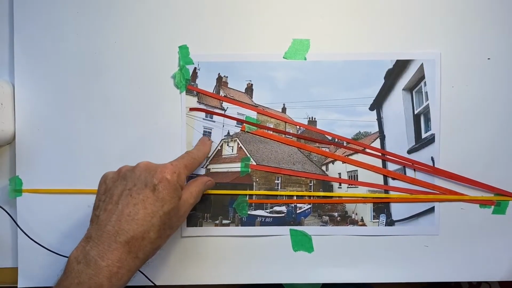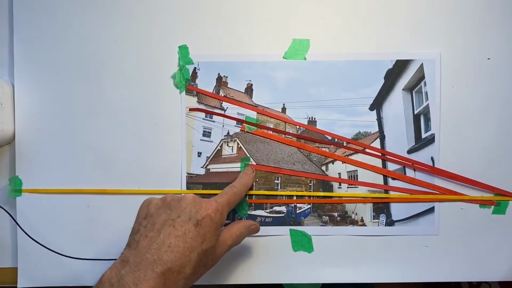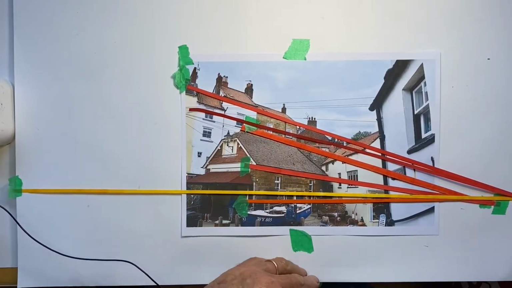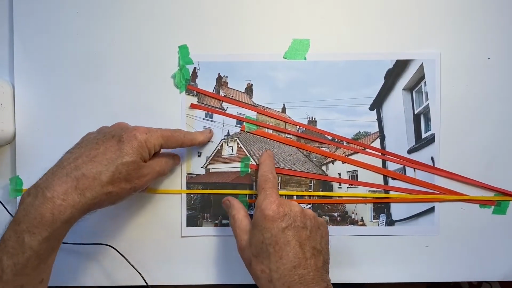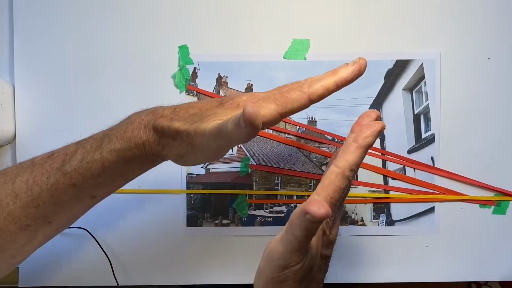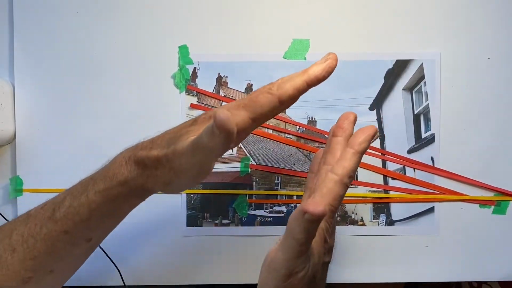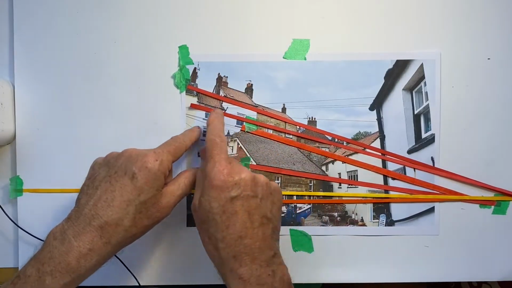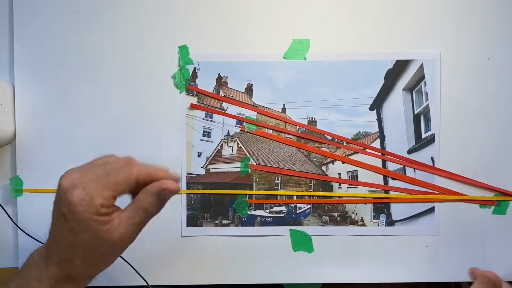And this row of buildings behind this one actually slope at a different angle to this building. This row of buildings and this building aren't like this, but they're like this. And that changes the perspective rules and says the vanishing point for these buildings will be in a different place.